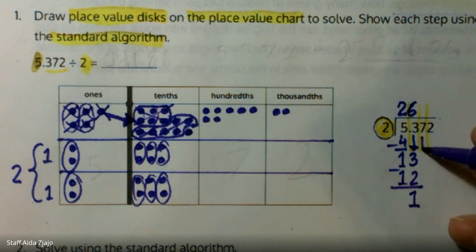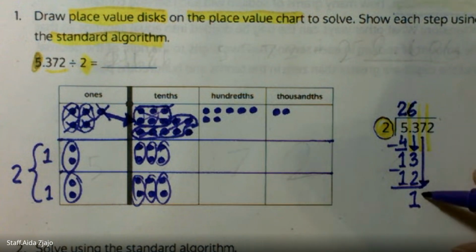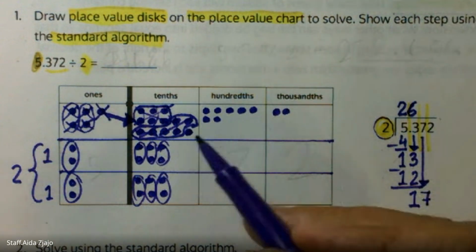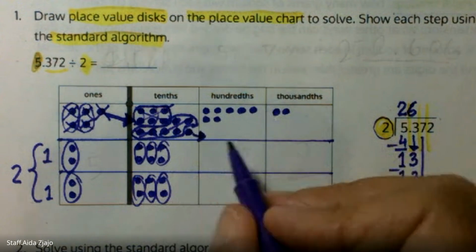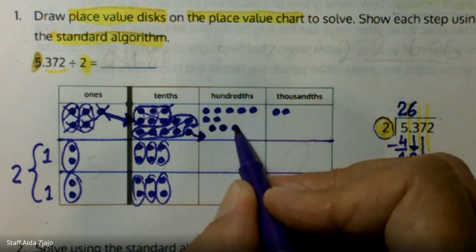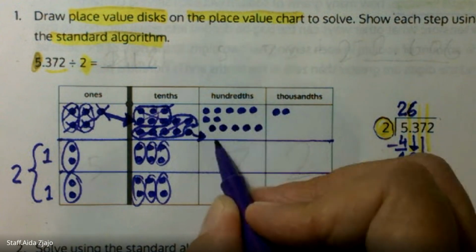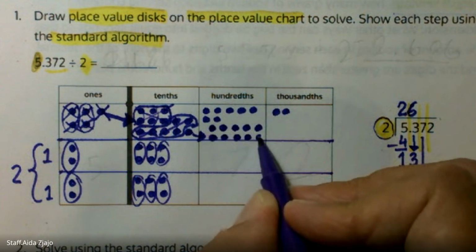Now I'm going to bring down and combine the tenths with the hundredths. So this 1 tenth, if I move it to the hundredths, will give me 10 hundredths: 1, 2, 3, 4, 5, 6, 7, 8, 9, 10.